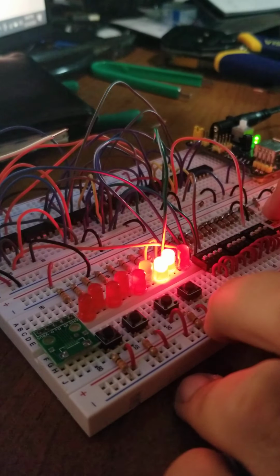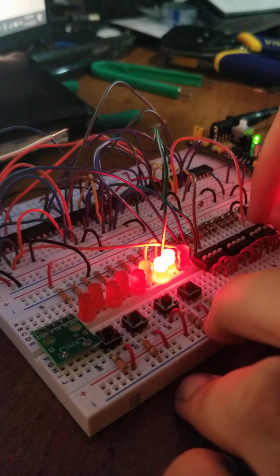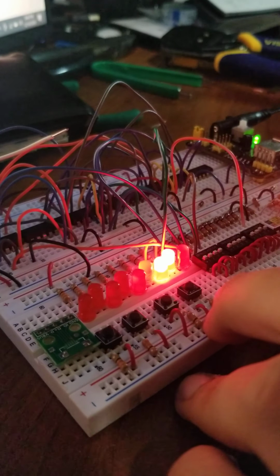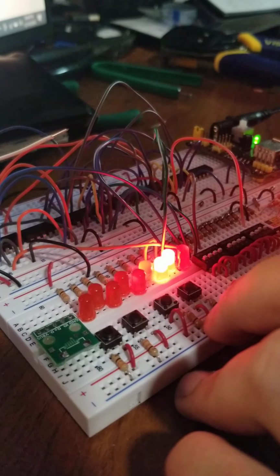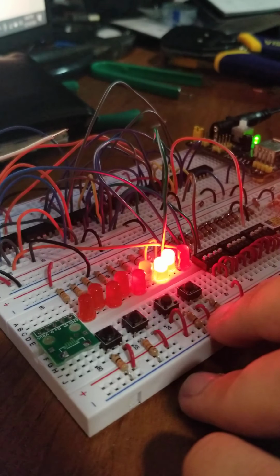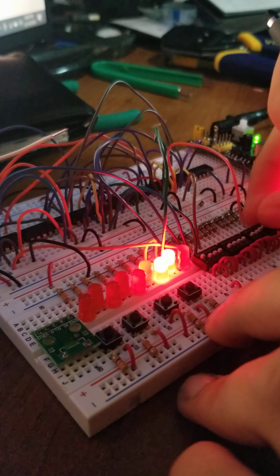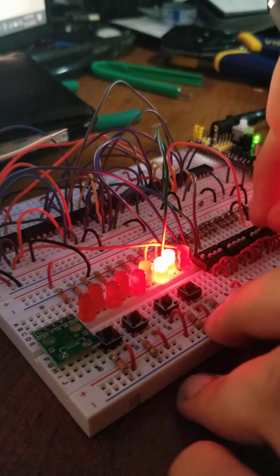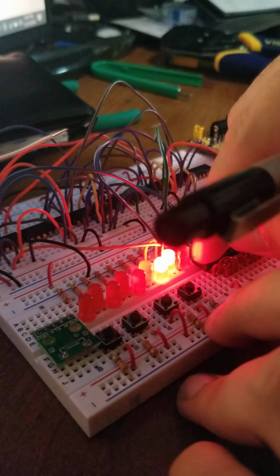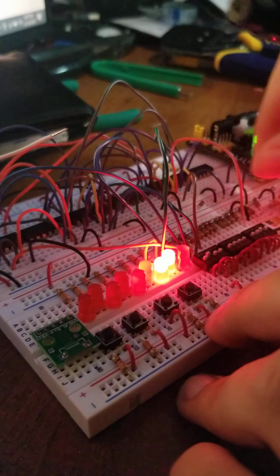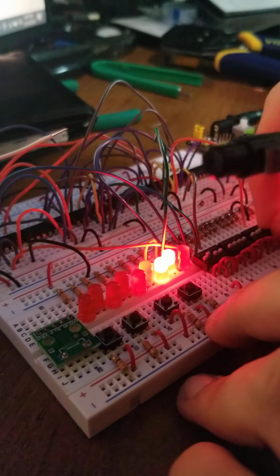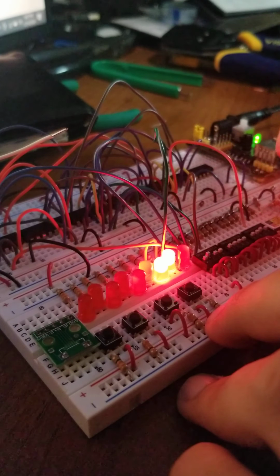So now 0, 0 put us in state B, and then vice versa. Now let's try 1, 0. Nothing. Try 0, 1. And there's nothing.